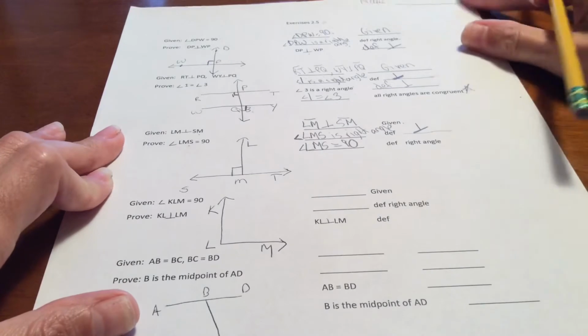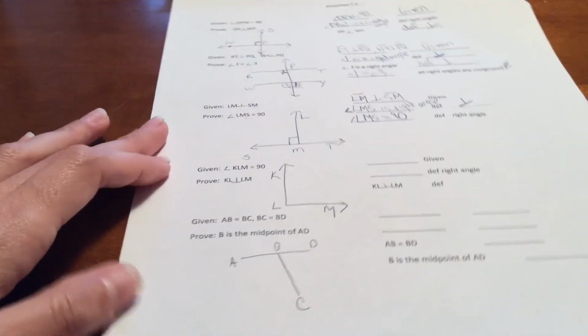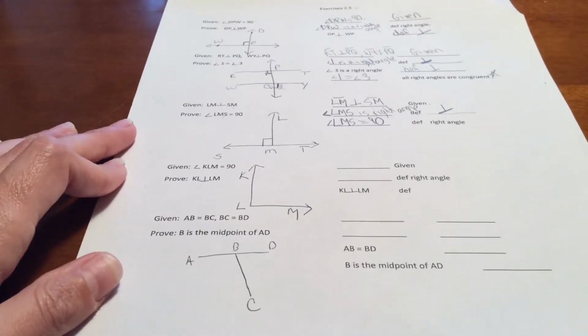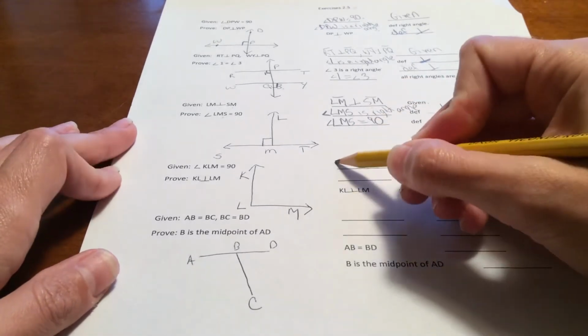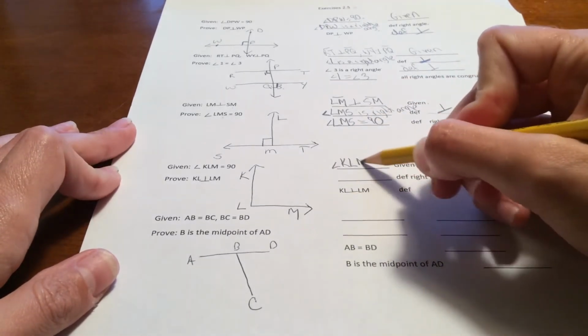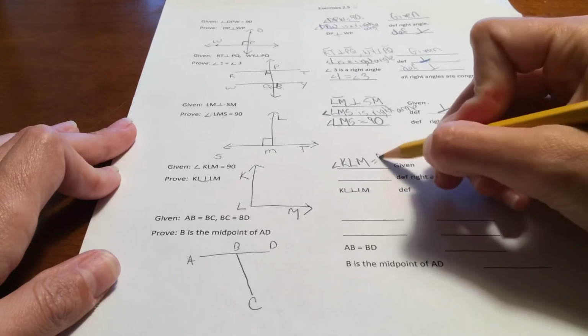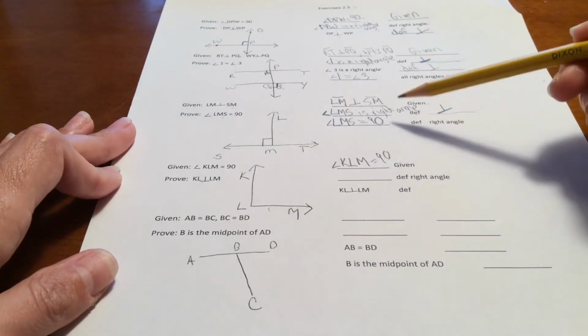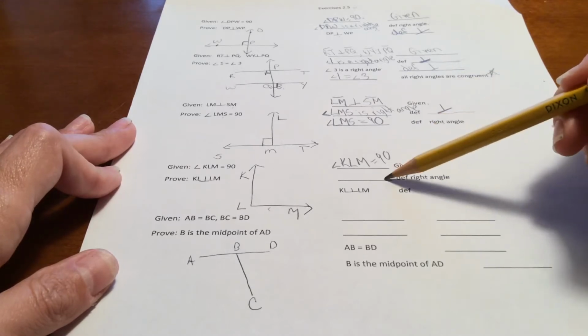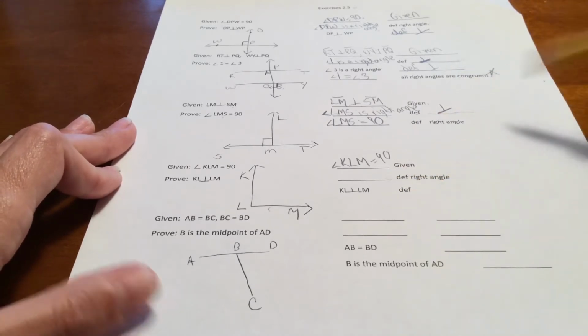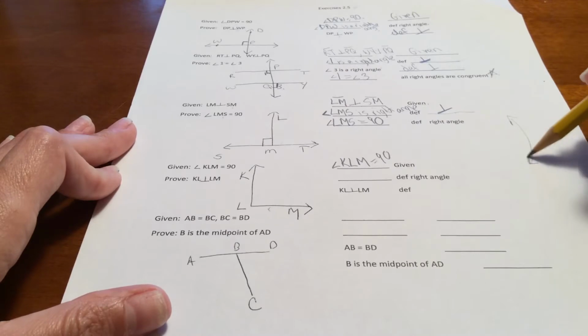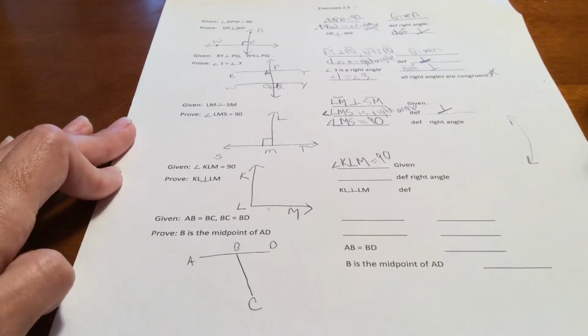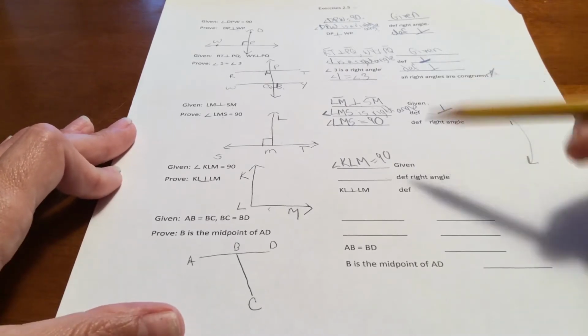The next theorem is going to go the other direction. And now what's going to happen is you know that you have a 90-degree angle, and this time we're trying to show that our lines are perpendicular. So in order to show that our lines are perpendicular, we have to state that we have a right angle and then they're perpendicular. These two are kind of like opposites of each other. It's the same thing, it's just the reverse. The proof is the reverse.